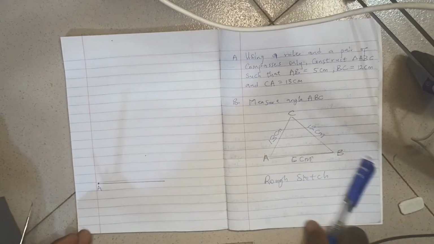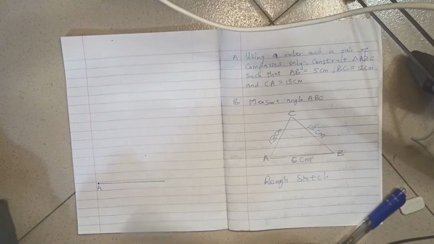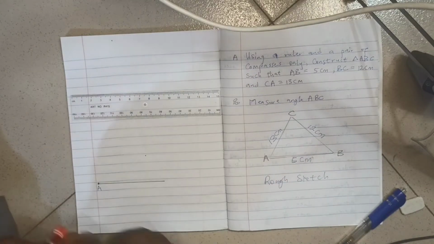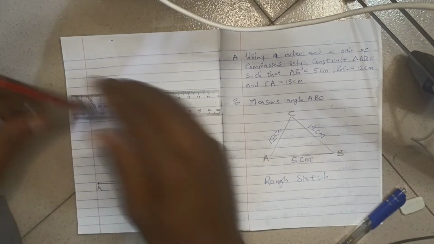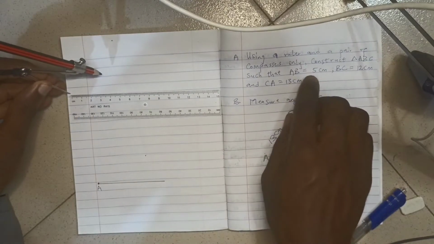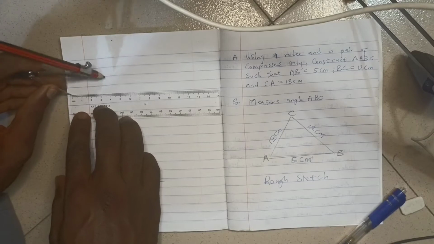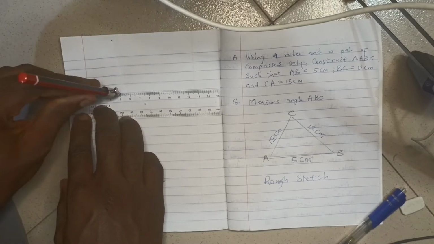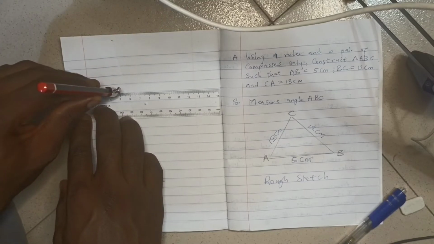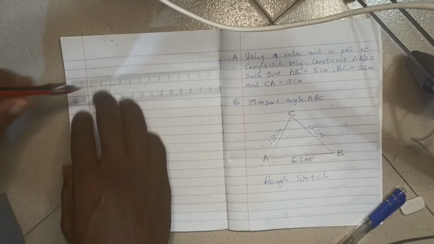But remember, I'm trying to locate AB to be 5 centimeter. And because of that, I have to drop my ruler and use my pair of compass to measure out 5 centimeter. So from the point of 0 in my centimeter, I will measure out 5 centimeter from my ruler. Then I will bring it out.